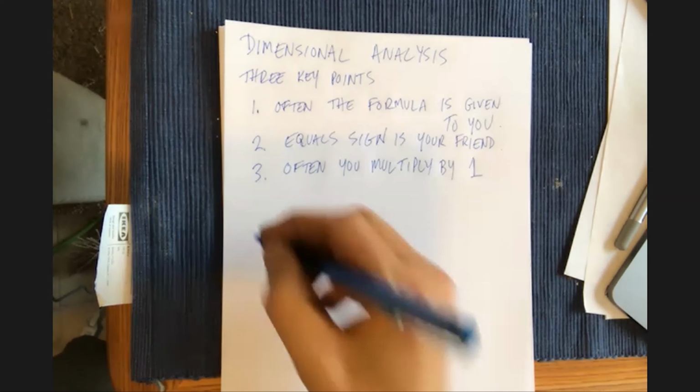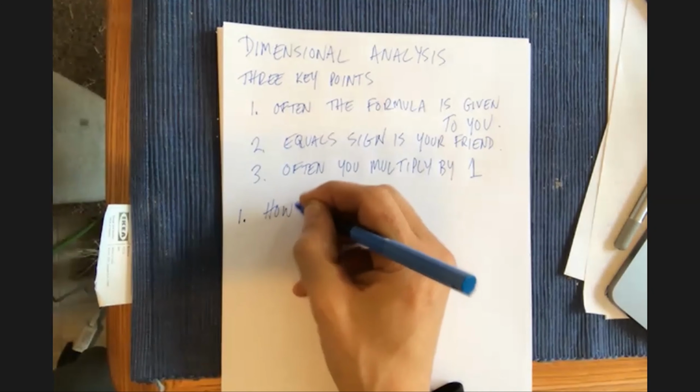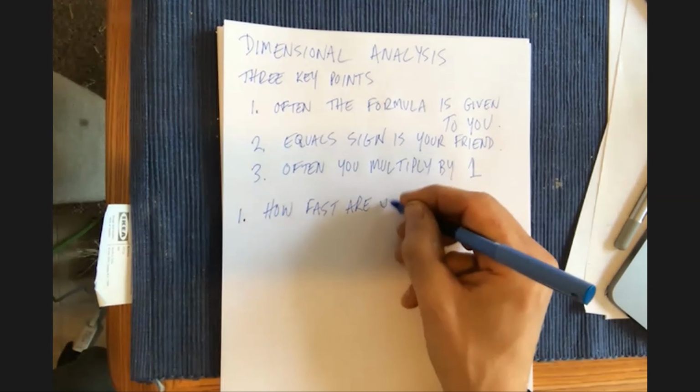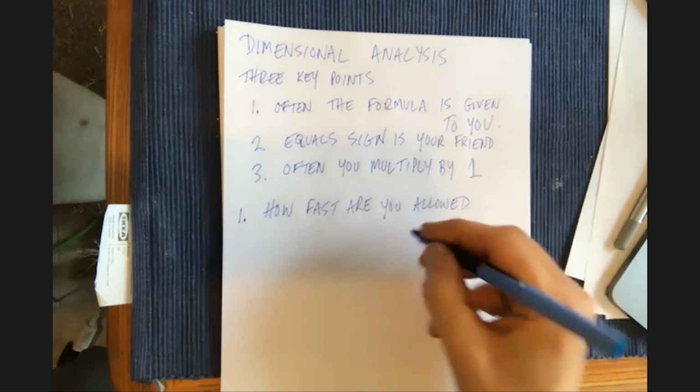Okay? So, first one. Kevin, how fast are you allowed to drive on the highway? Speed limit in Illinois is 60 miles per hour, 70 miles per hour, I believe.